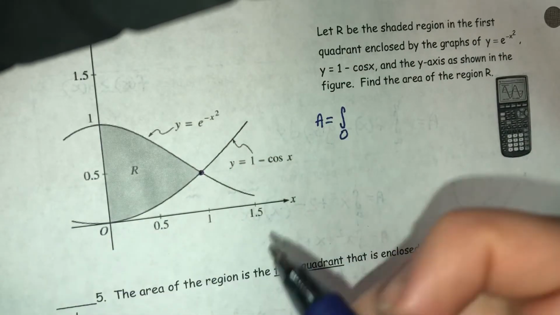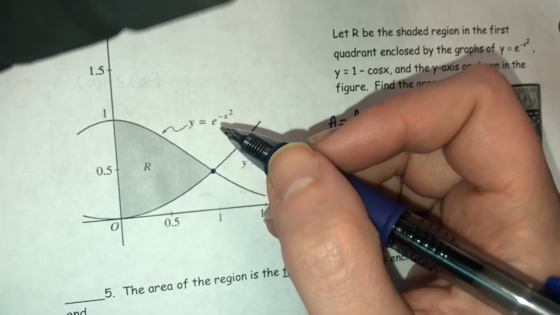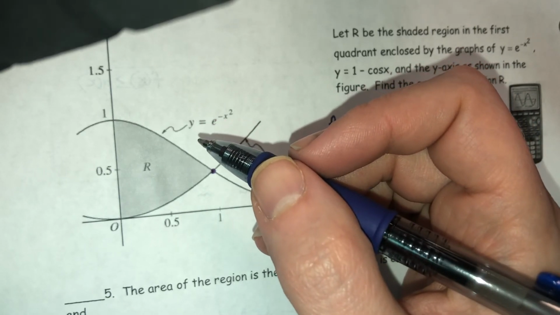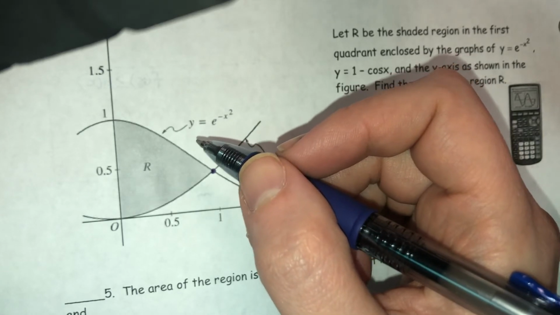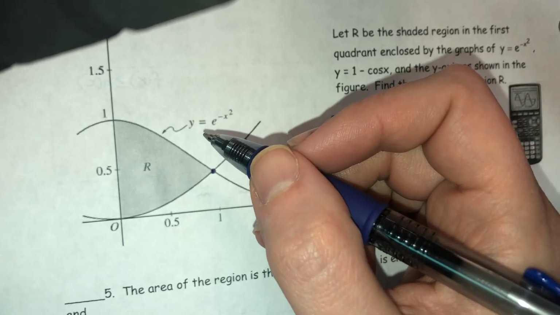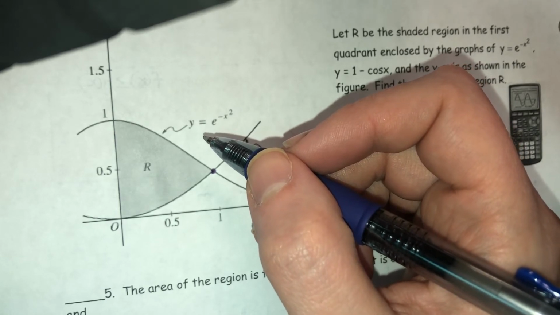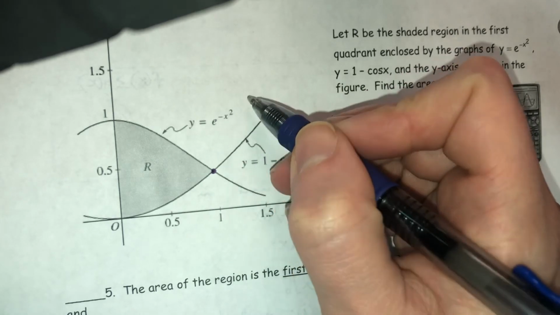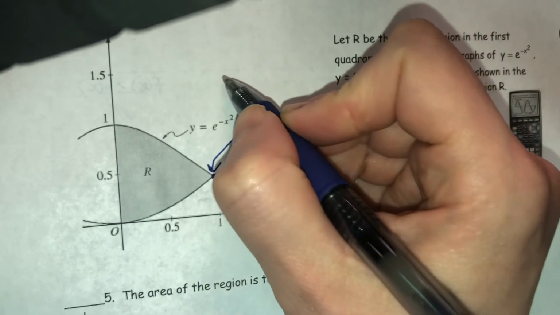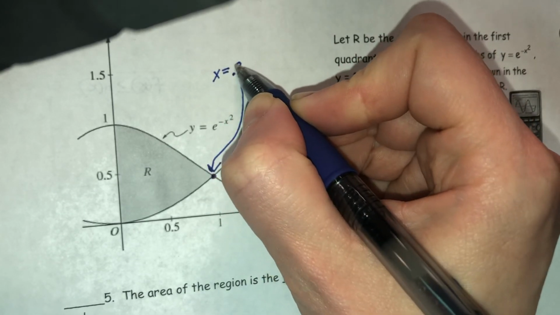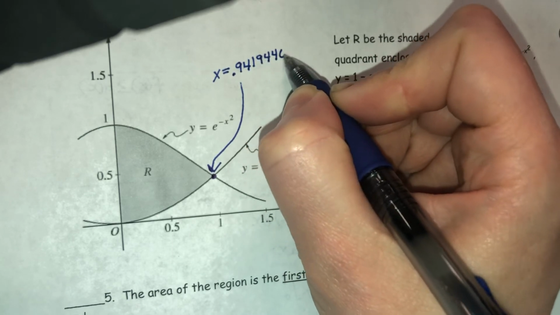Now, this is not the final answer to the problem. And you hopefully will remember that I've told you this year that one of the most common errors that they find on the AP exam is called premature rounding. Rounding off an answer and then using that rounded off answer to find another answer. You're not allowed to do that on the AP exam. You have to use all the decimals that are given. So I'm going to write them down. X equals 0.9419448.